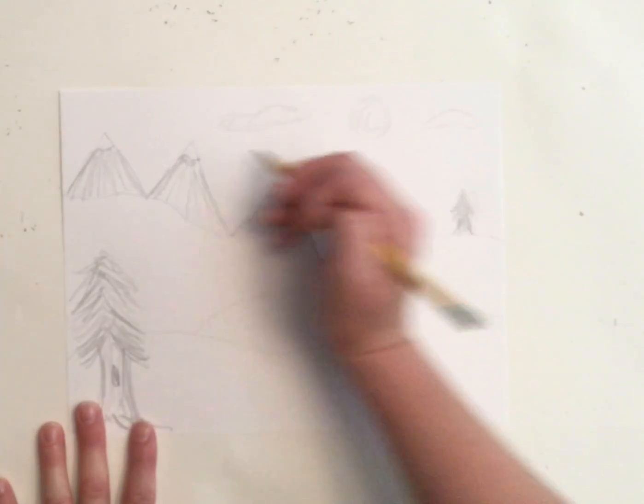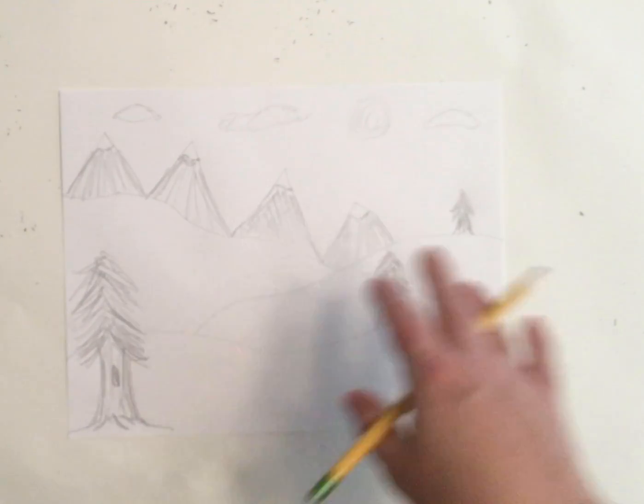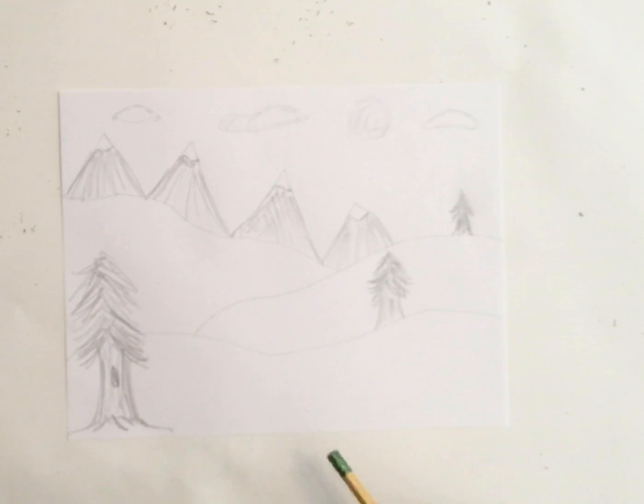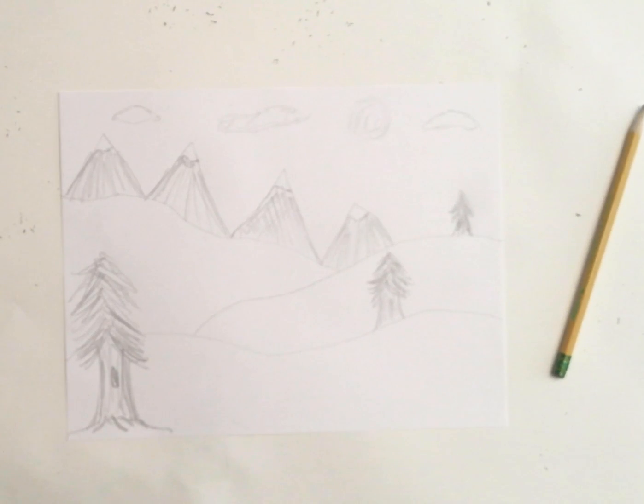Different animals and stuff. I want you to put in as much detail in this as you can. Just start with your pencil in case you mess up, and then go back and maybe add some color to it if you finish early.